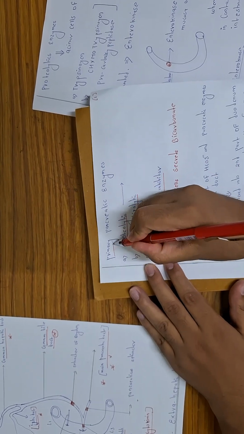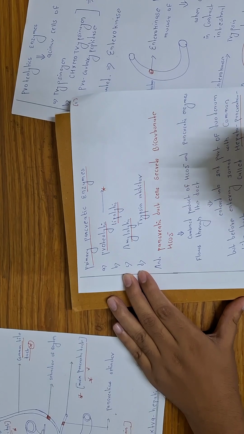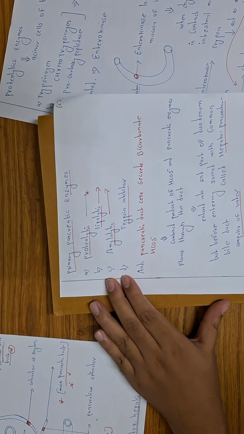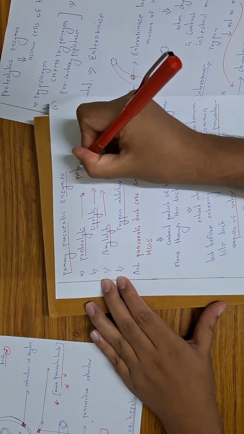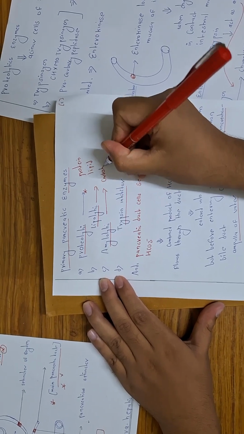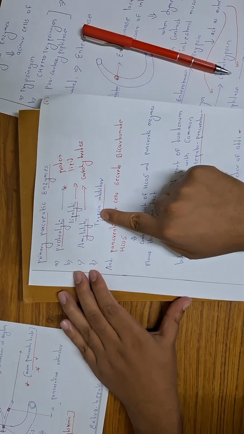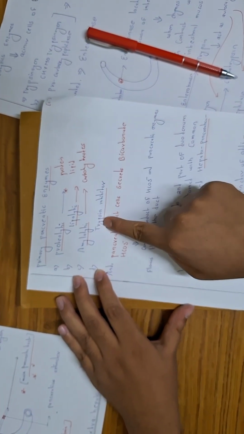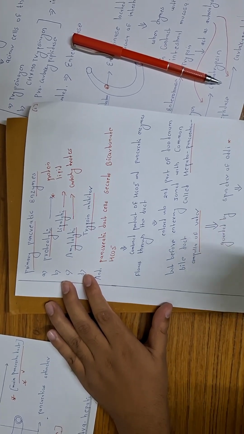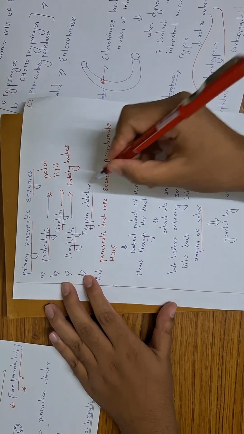Okay, primary pancreatic enzymes of the pancreas. What are they? Proteolytic, lipolytic, and amylolytic. This means pancreatic enzymes digest protein, lipid, and carbohydrate. All three are digested by the pancreatic enzymes. We can see that the primary pancreatic enzyme also produces trypsin inhibitor. But why? What is the function of trypsin inhibitor in the primary pancreatic enzyme? We discuss it later.